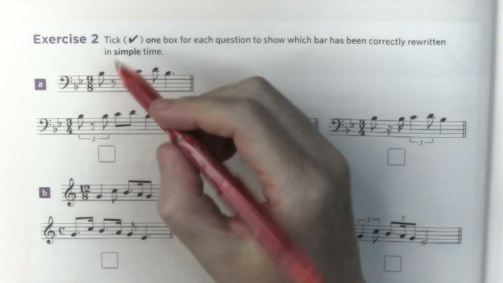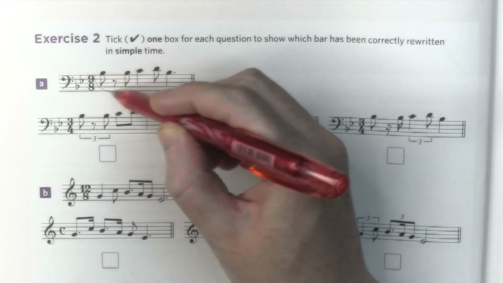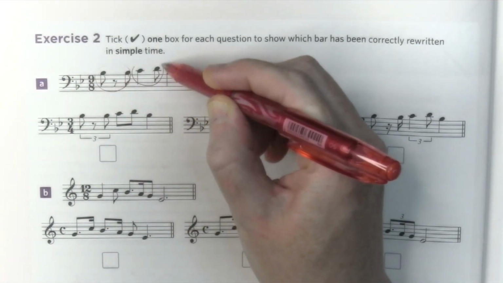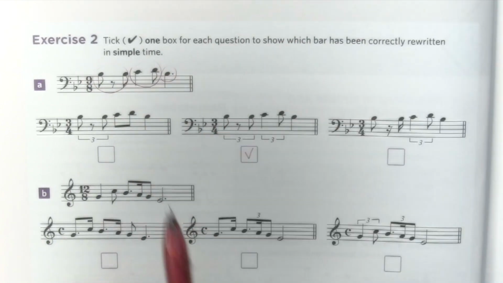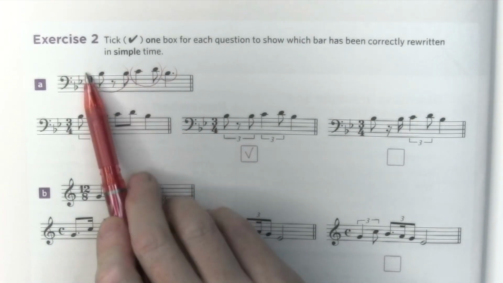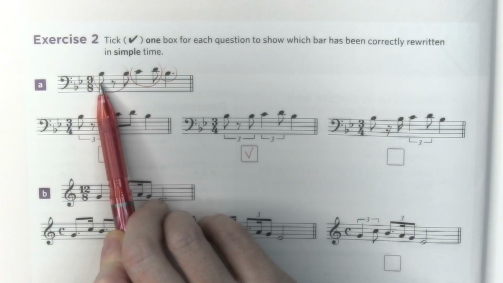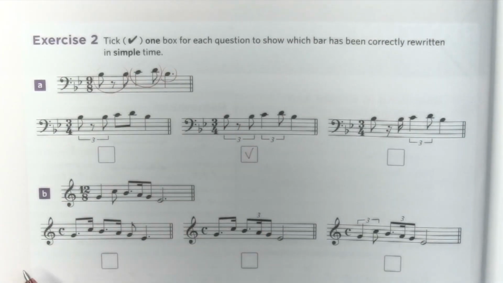If you want to do it, you can always circle the movements. Okay, so you see them. I just visualize them. But it's always possible to do it.